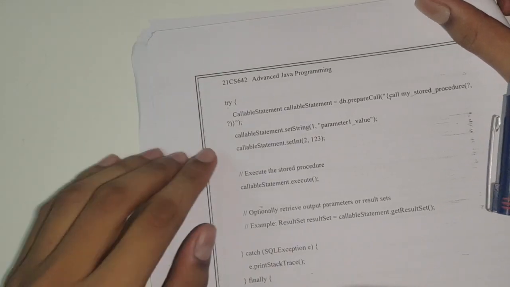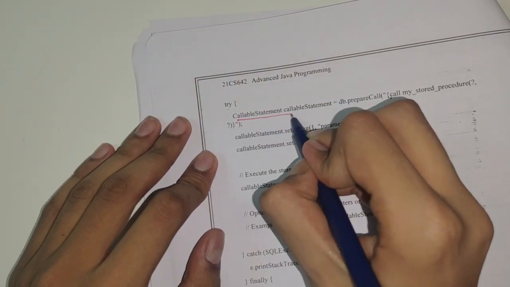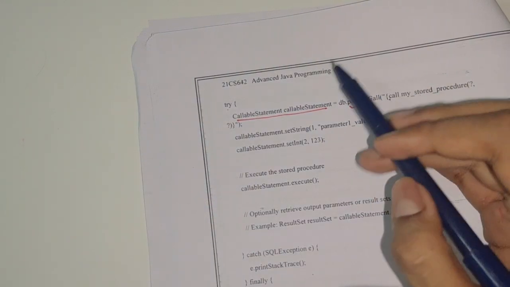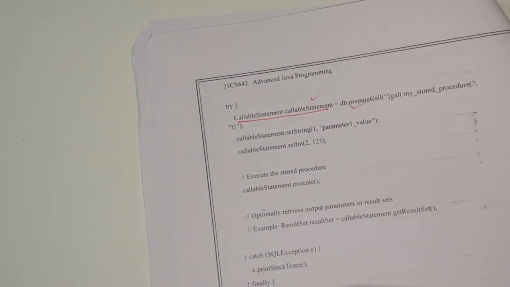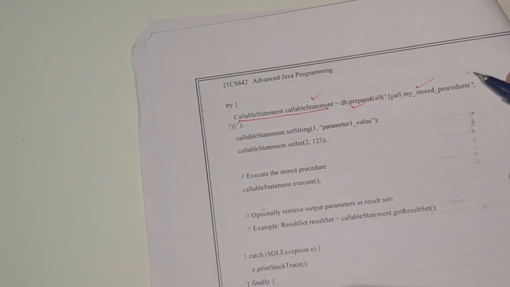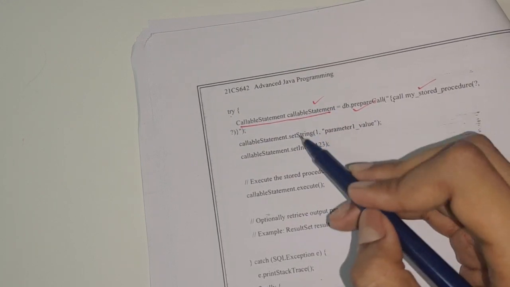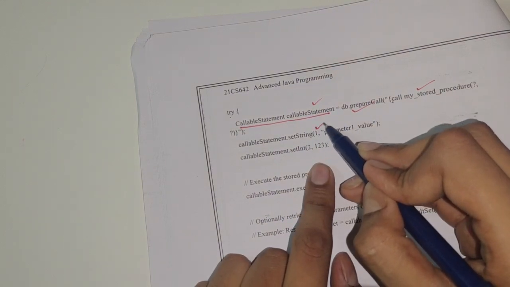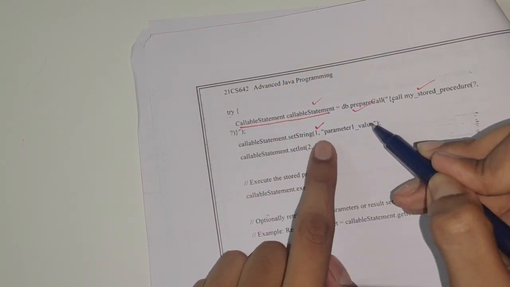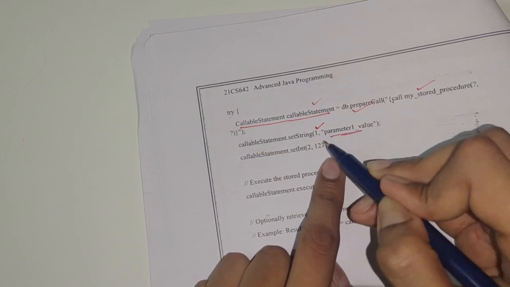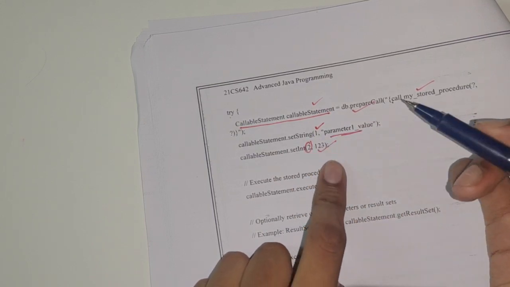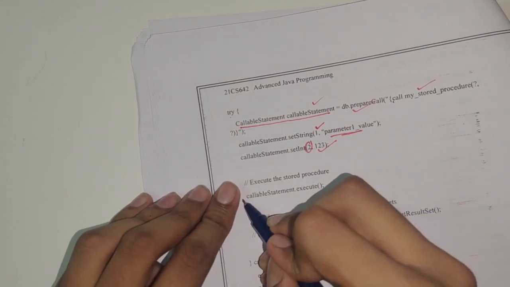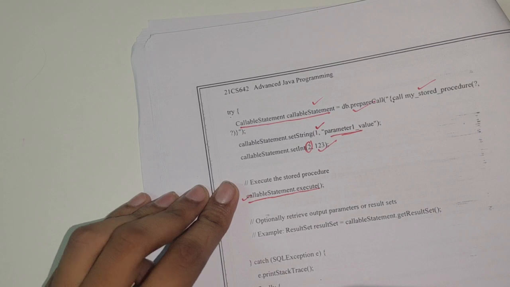Okay, again a try block. CallableStatement equal to db.prepareCall. What is this callable statement? Callable is nothing but one object of CallableStatement. You can say it's created to store the call procedure. Then you are passing set string, in the sense first you pass the id, the primary key, then you're passing the parameter value, then again a second, and again one parameter value. Then you execute the stored procedure. Execute the stored procedure by this command, the callableStatement.execute method.